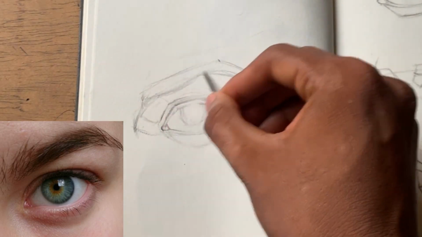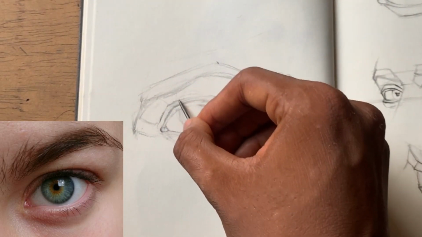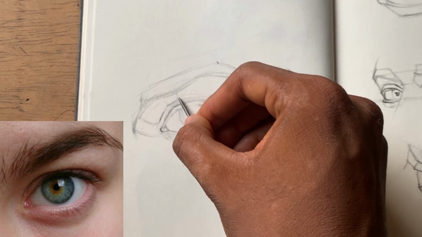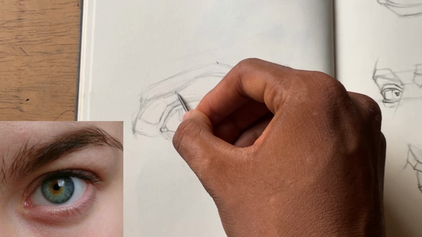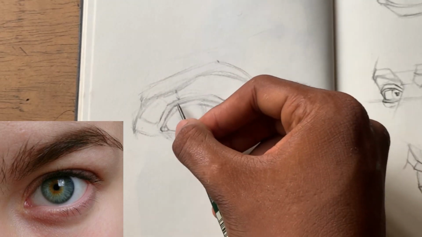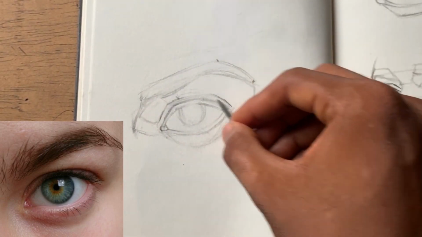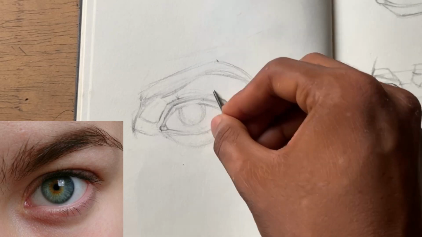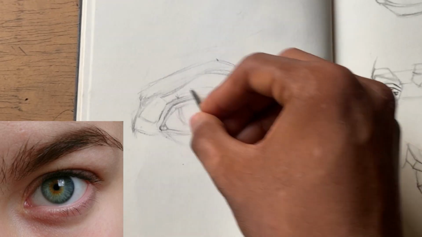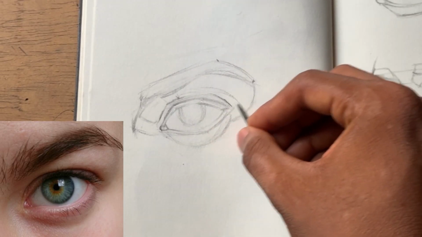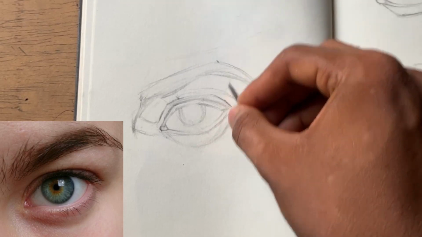And another thing, observe the distance between the bottom of the eyebrow and the upper eyelid. And here we have a front plane and a side plane.